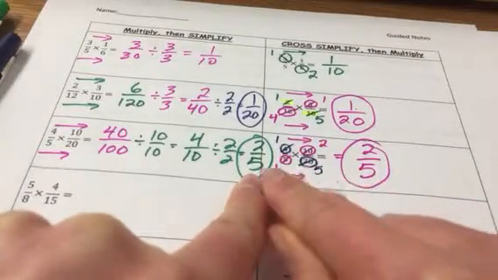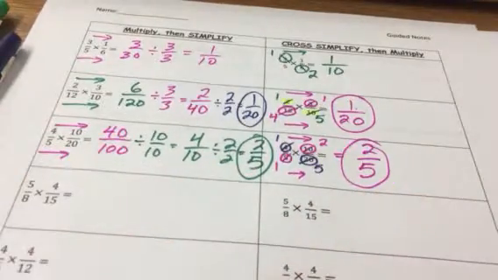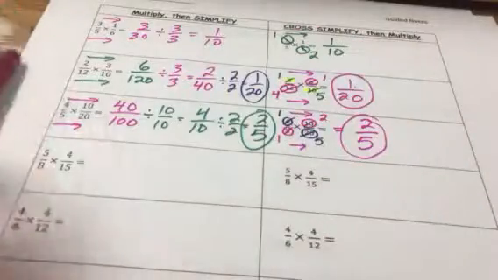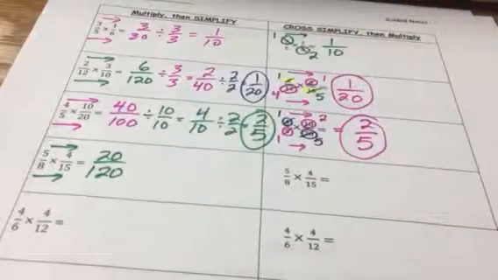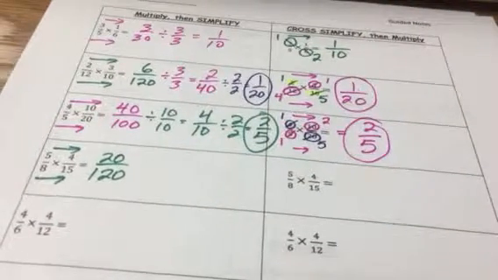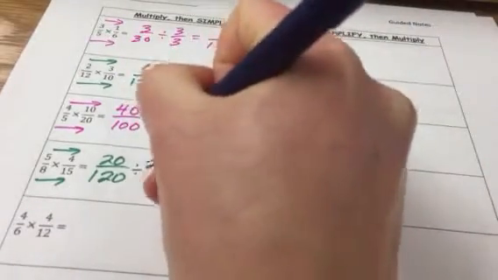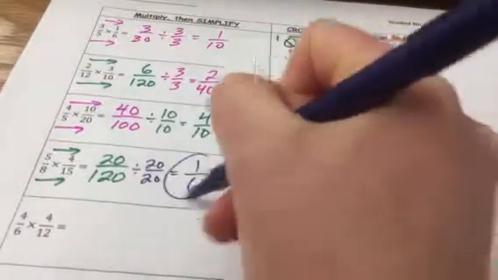So this is simplifying before we multiply. This is multiplying and then simplifying. I'll do 2 more with you, and then I want you to finish the bottom on your own, and you can check your answers on my answer sheet. Answer key on the website, sorry. So let's go ahead and multiply straight across. We get 20 over 80 plus 40 is 120. Okay, so we have bigger numbers, which we don't love, but we can deal with this. We can divide both of these by 20. And I get 1 over 6. So 1/6 is my answer.